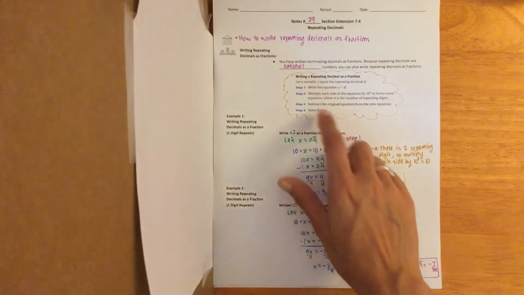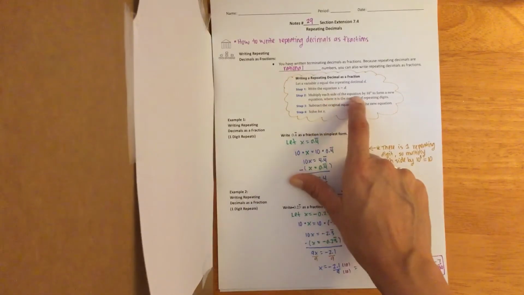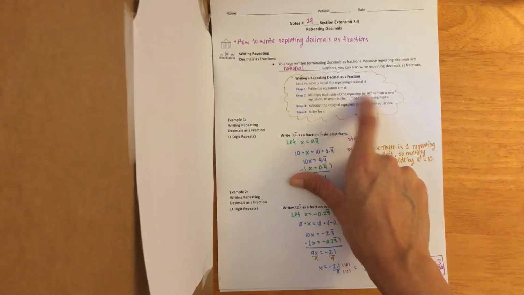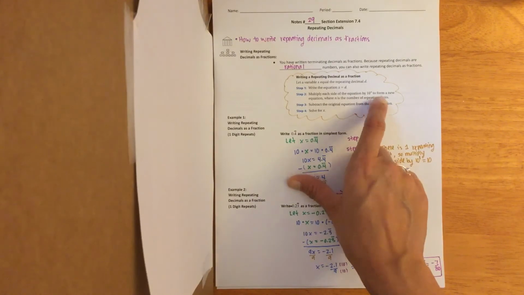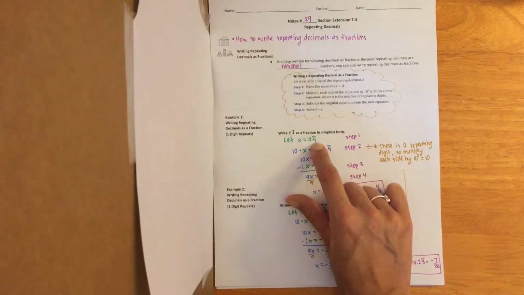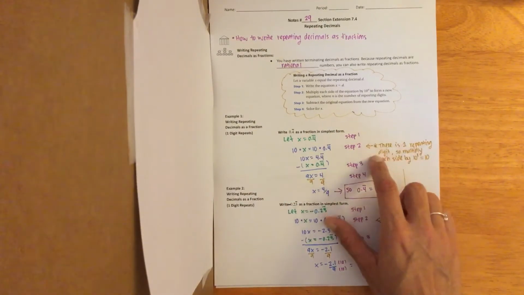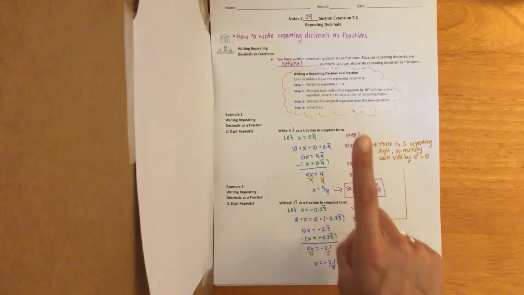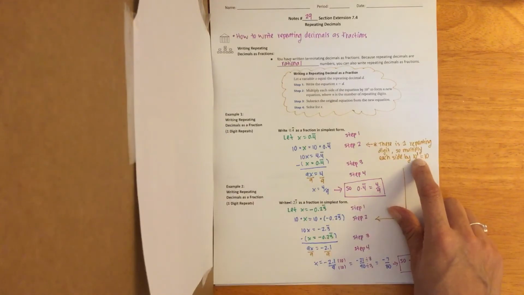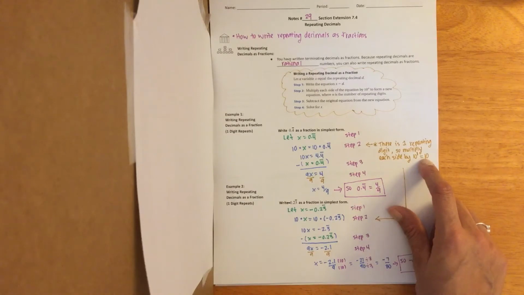That's step 1. Step 2, we're going to multiply each side of the equation by 10 to the nth power to form a new equation, where n is the number of repeating digits. So this is where it gets kind of weird. You have to look at how many repeating digits you have. Here we have 1 repeating digit, meaning this is one number that's repeating over and over again. So it's 4. There's only 1. Because there's only 1 repeating digit, we're going to multiply each side by 10 to the first power. 10 to the first power is just 10, okay?